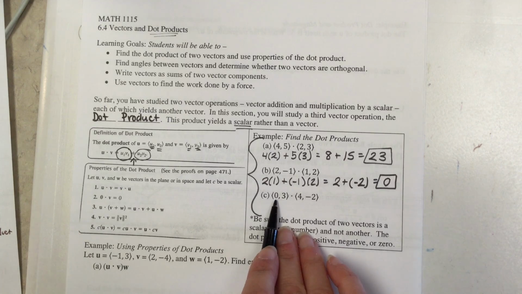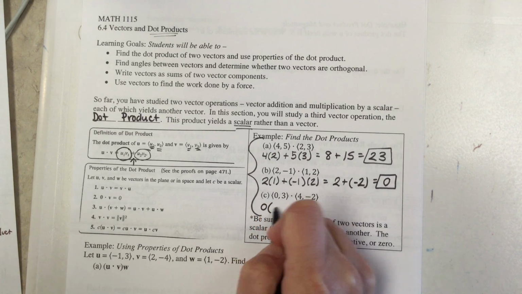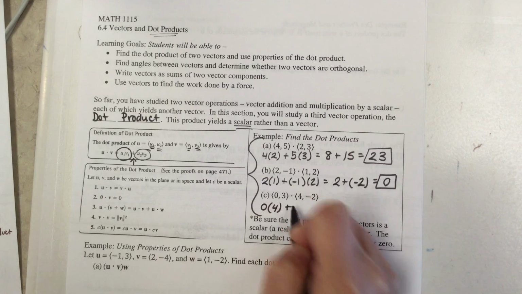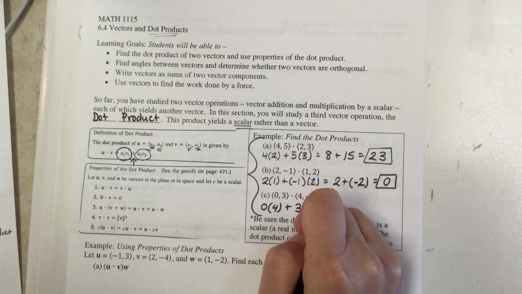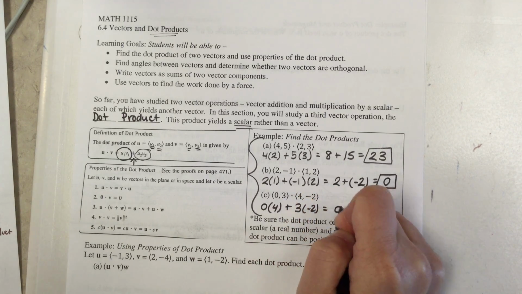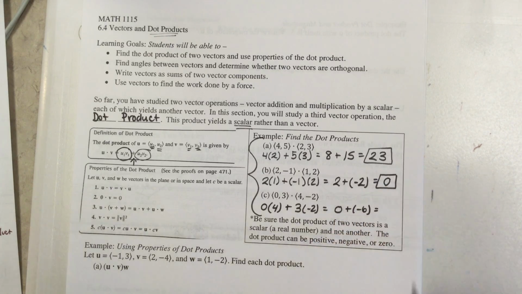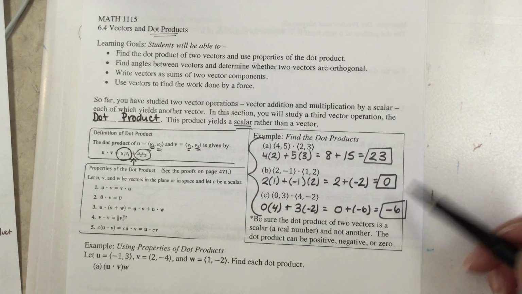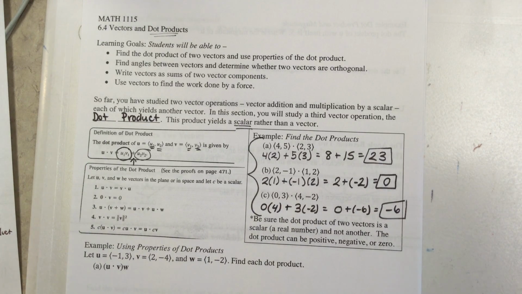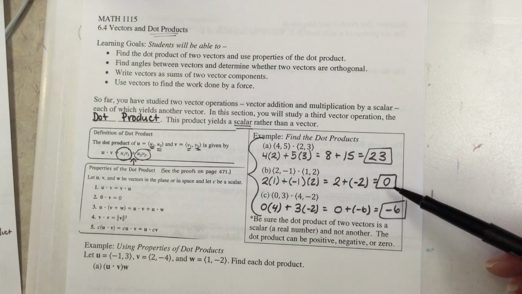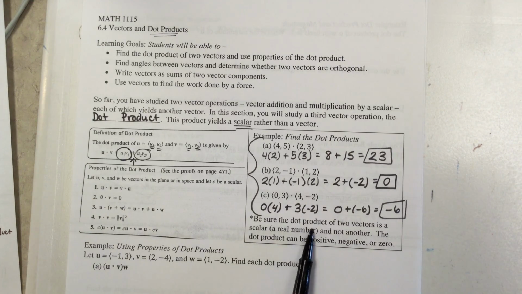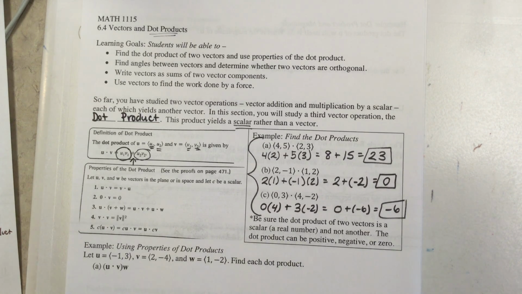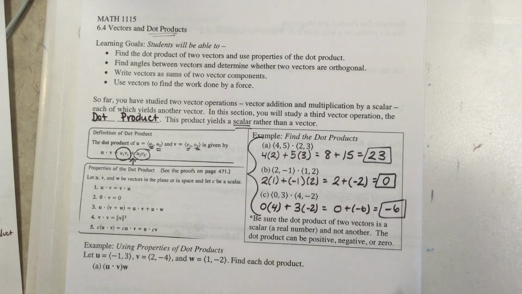Last one. The x value is a 0 times our second x value, which is a 4, plus 3 times negative 2. So I have 0 plus negative 6. 0 plus a negative 6 is negative 6. So just from these 3 examples, you can see that your dot product, you can have positives, you can have negatives, you can have 0. It says be sure the dot product of two vectors is a scalar. It's a real number, not another vector. As we saw above, your dot product can be positive, negative, or 0.